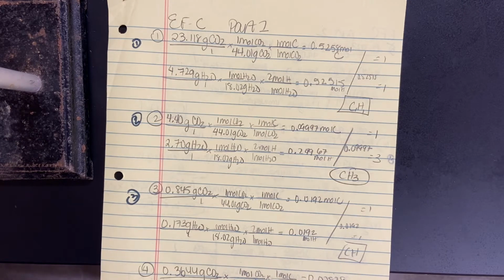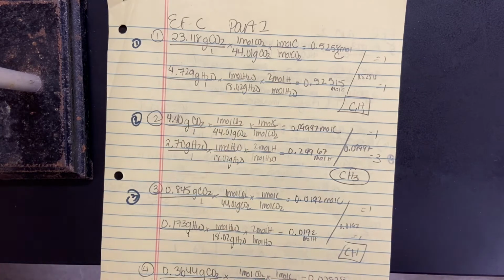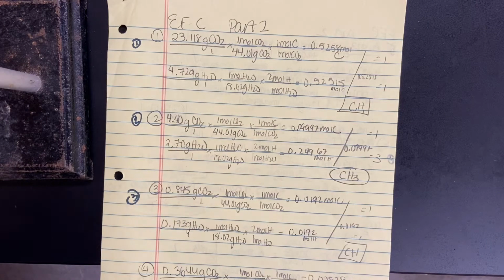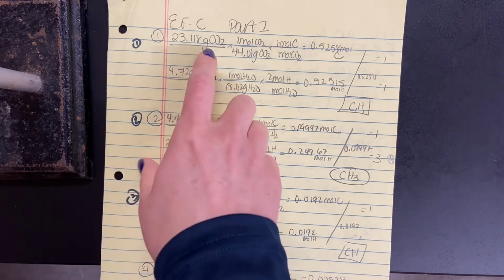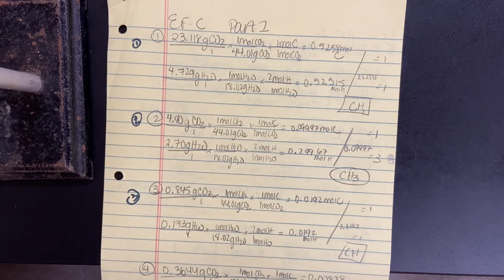The problem gave me, I had to read through to find the information I needed, 23 and some change grams of CO2 and 4.7-ish grams of water. It gave me some other numbers, but that was to throw us off. We really want to focus in on my carbon and my hydrogen. Now for my CO2, remember that's where the carbon from my hydrocarbon is hidden.